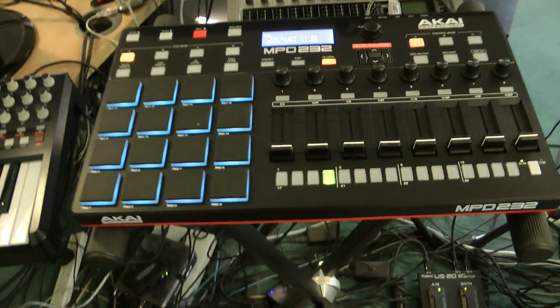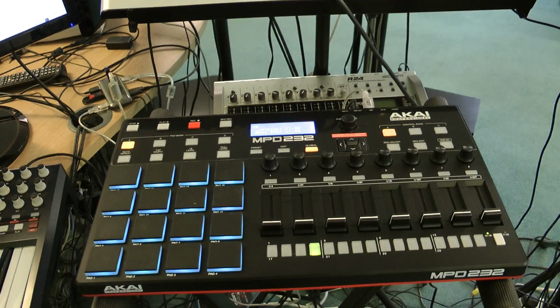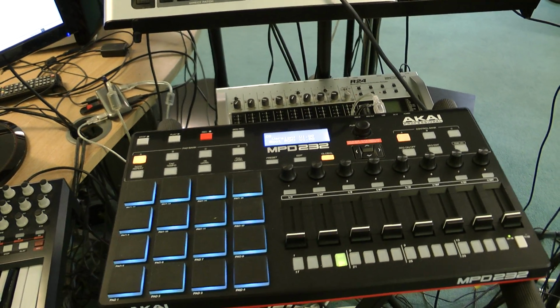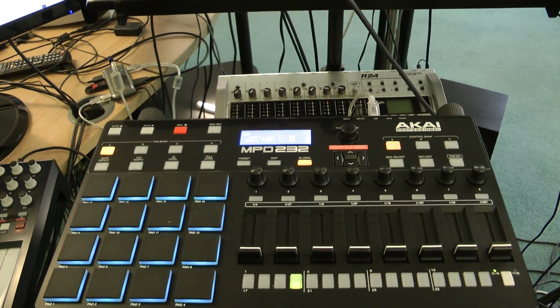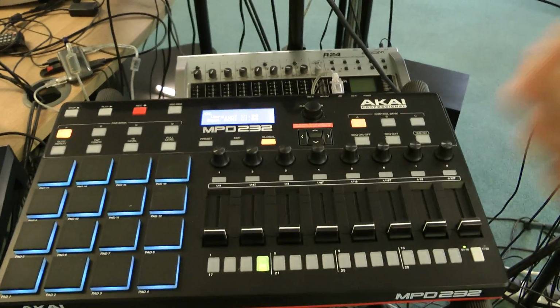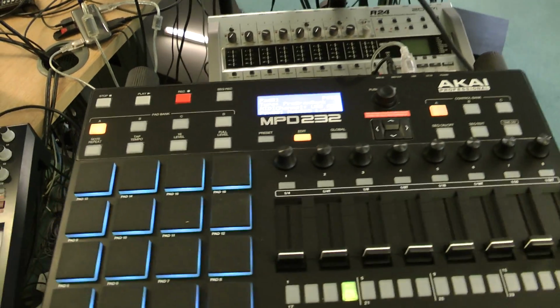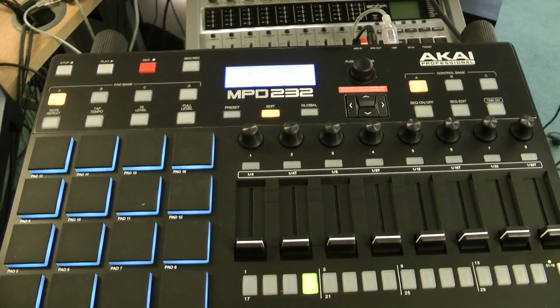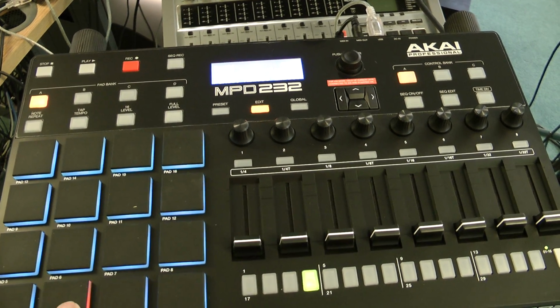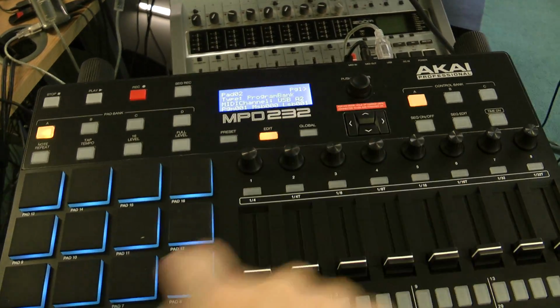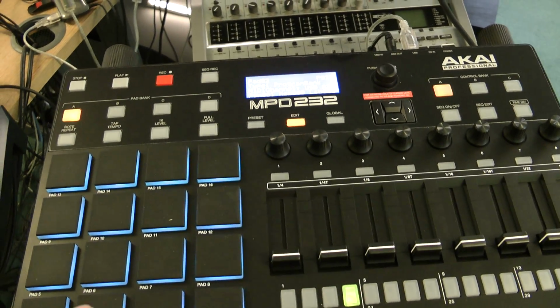Now I can't find any update for the MPD232, probably because it has just come out, I don't know, but there's nothing I can see on the site for that. So we're going to go into edit mode. We've got program bank change, and I've set this up so that on the 1 and 2 keys the LSB bit is changing from 1 to 0.